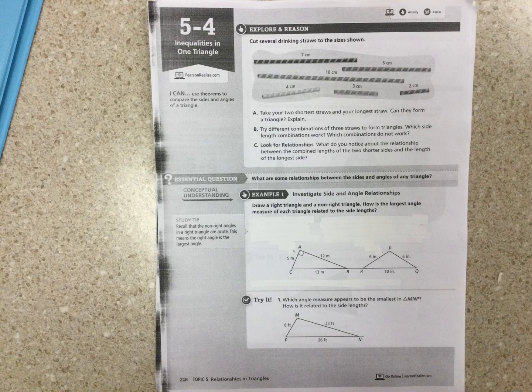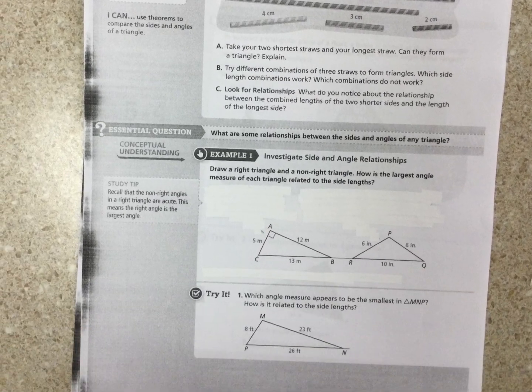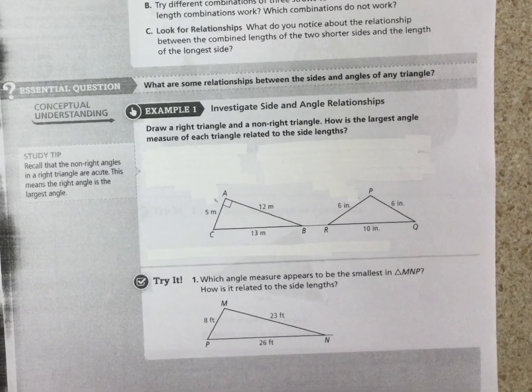Okay, so 5-4 are inequalities in a triangle. And we are going to look at this top part in class. We're going to start here with the video. So it says draw a right triangle and a non-right triangle. And how is the largest angle measure of each triangle related to the side length?